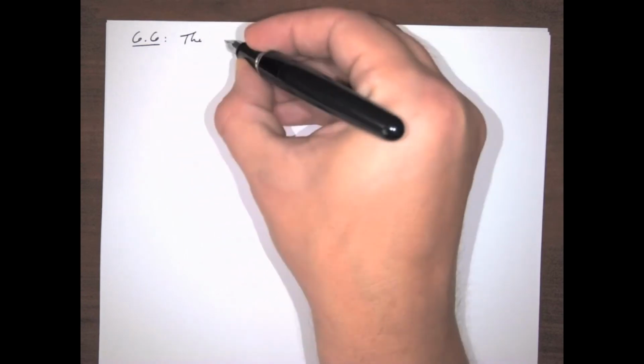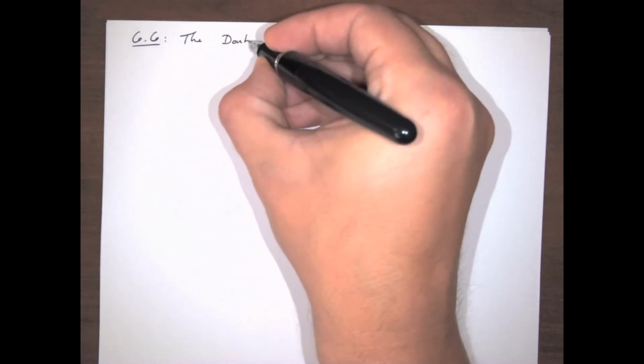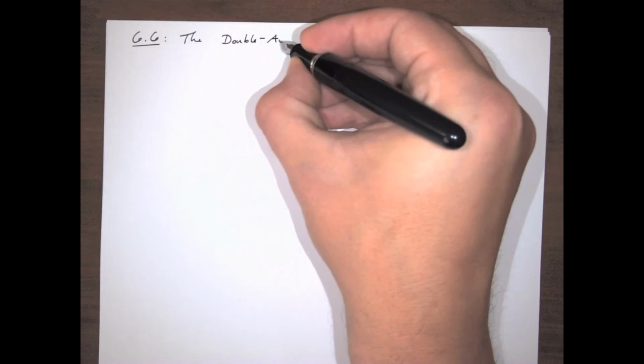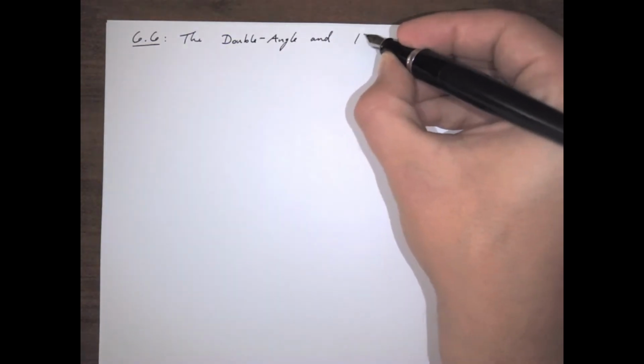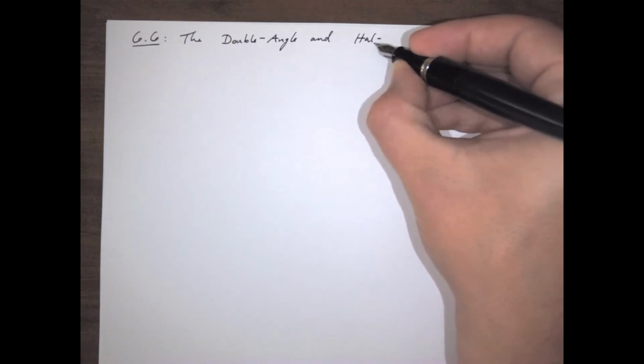Alright, now for 6.6, what we're going to do is take the sum formulas and use them to spin out a couple of other categories of formulas, namely the double angle and the half angle formulas. So 6.6, the double angle and half angle.